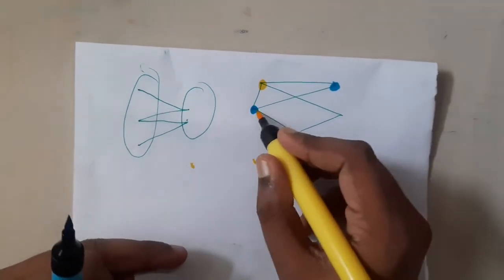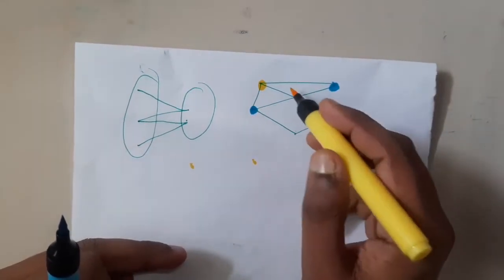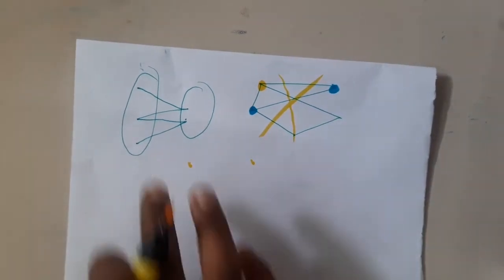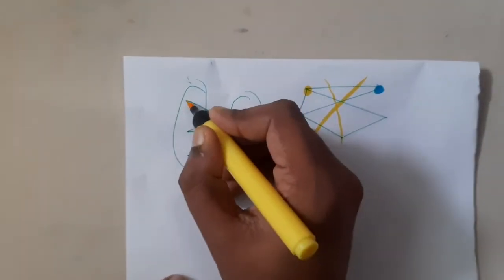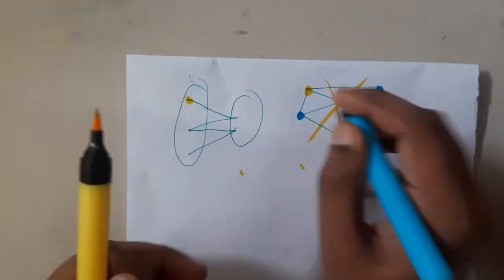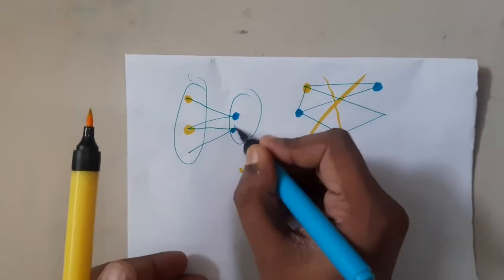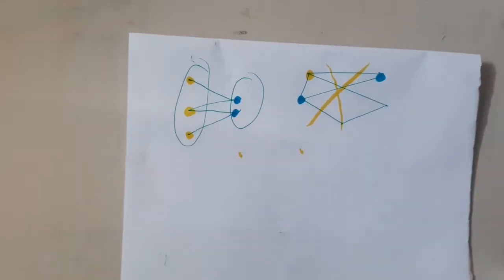But here again they are the same, so this graph is not a bipartite graph, guys. If you observe our original example, I will color yellow here, blue here, yellow here, blue here. So alternately I can color with just 2 colors.